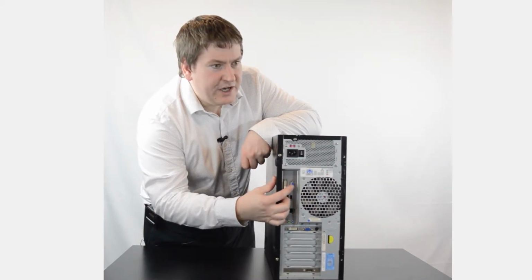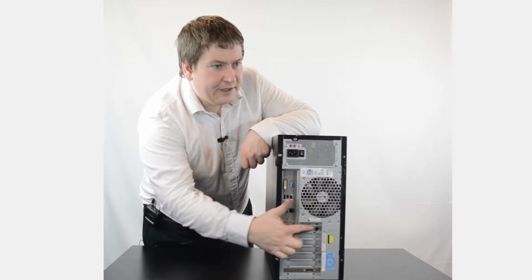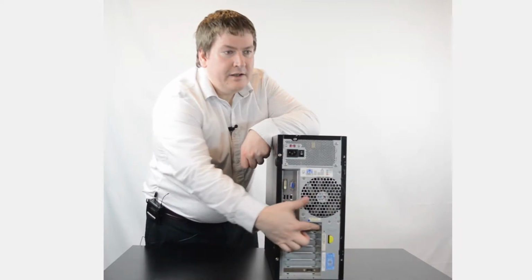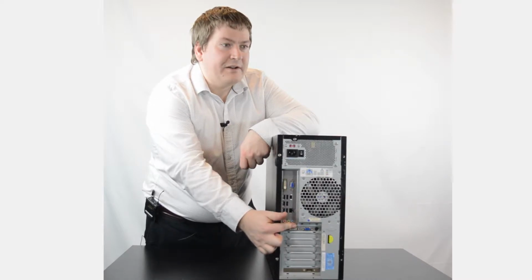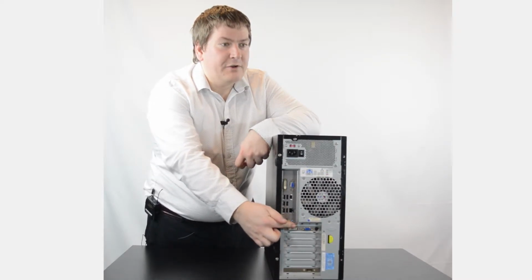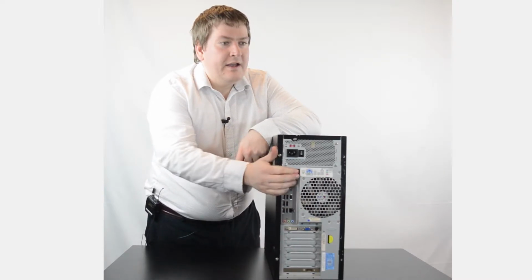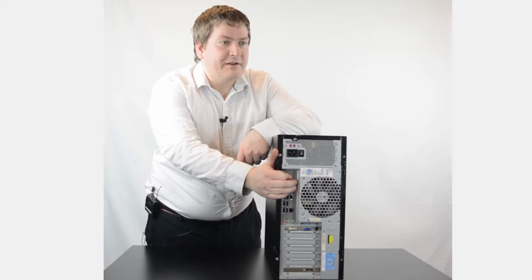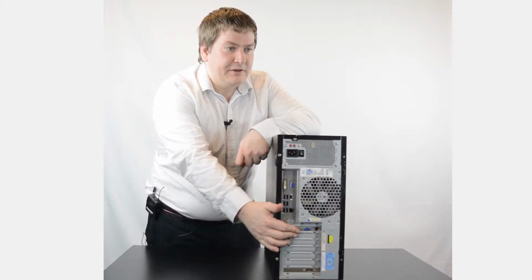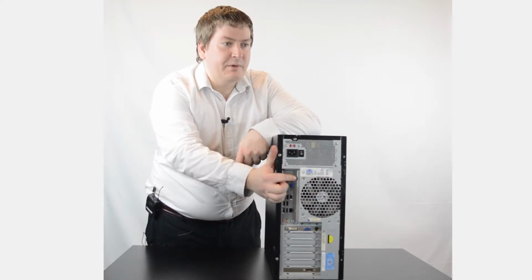Now, you'll notice that there's sort of duplication. At the top, we have the VGA and the DVI. We also have those down here as well. So what's going on here is the ones down here are for a graphics card, a GPU, graphical processing unit. And the ones up here are for the integrated graphics system from your motherboard. So these ones go to the graphics card. These ones go to the motherboard.